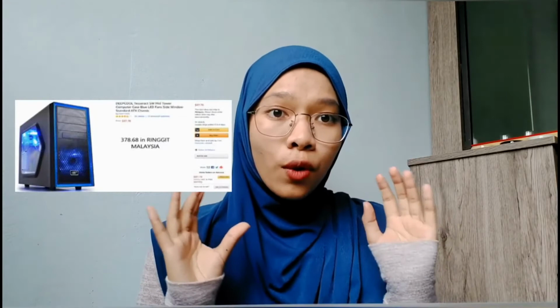And next, for the case that we suggest for you is DEEPCOOL TESSERACT SW Mid Tower. You can get it from the website named Amazon. Since they can ship to Malaysia, you can get it with the price RM378.68, and in dollar 87.78.